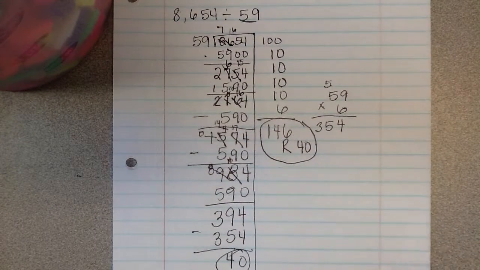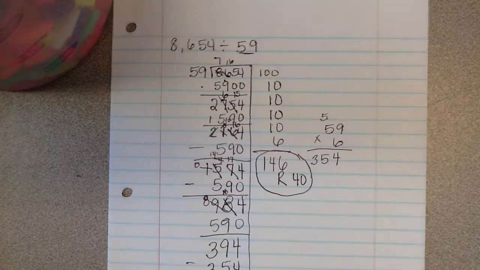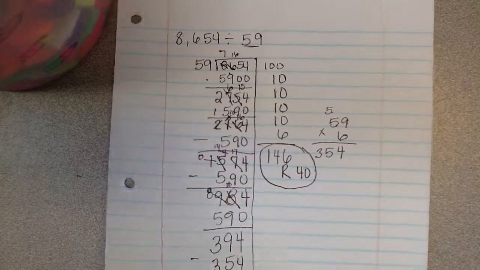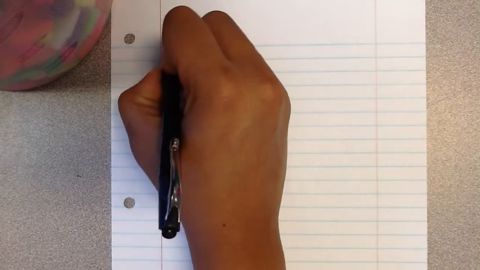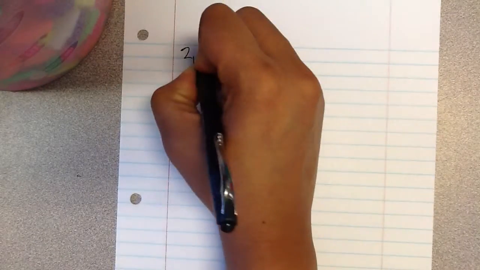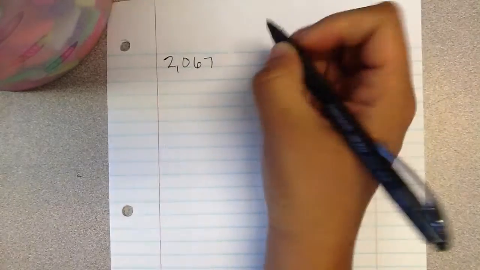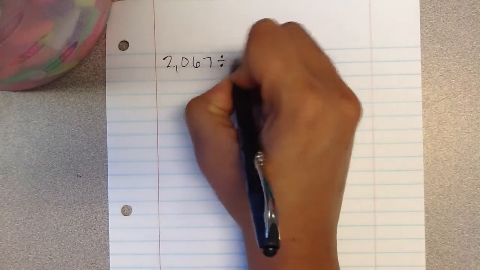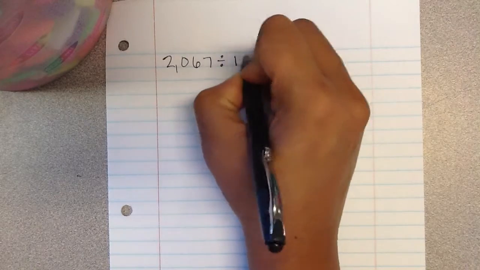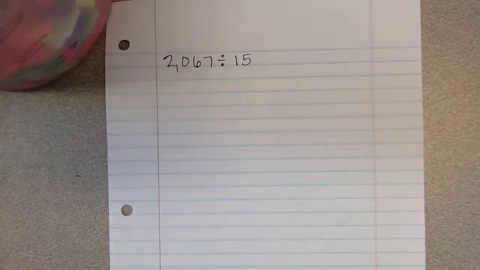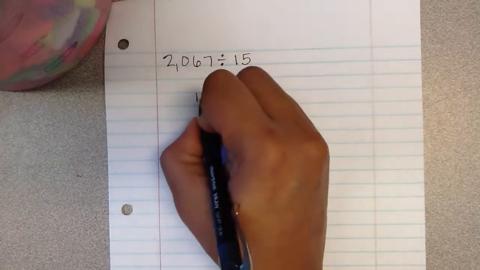Okay? Now comes the problem where you get to solve, okay? You're going to solve this problem in your math notebook and try it out, and we can talk about it if you have troubles. All right? 2,067 divided by 15. Okay? I want you to try to solve that using the forgiving method.